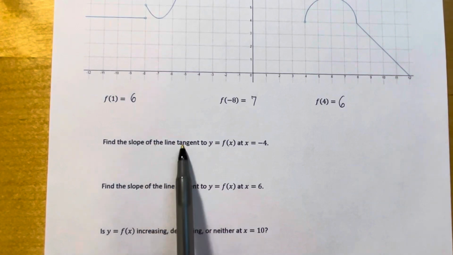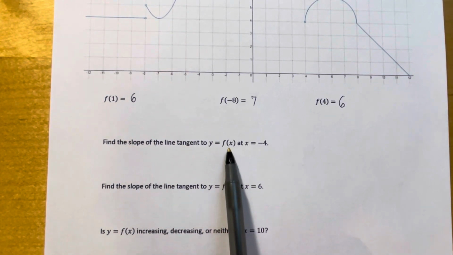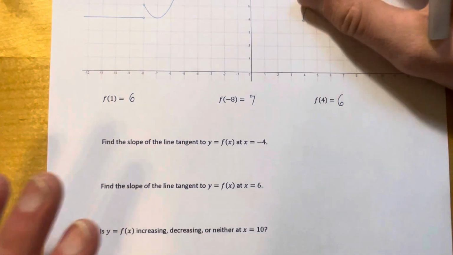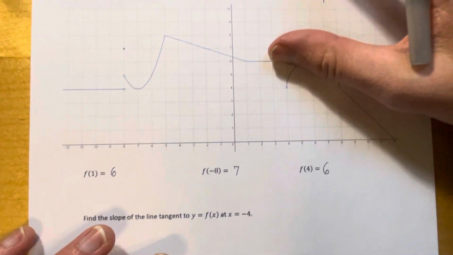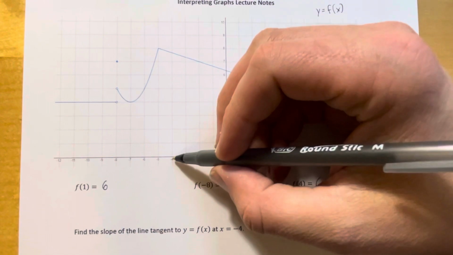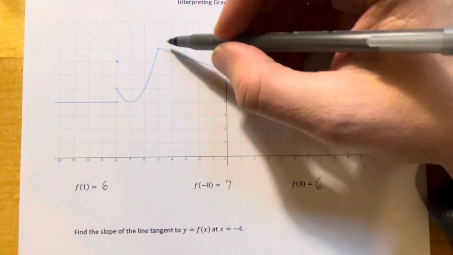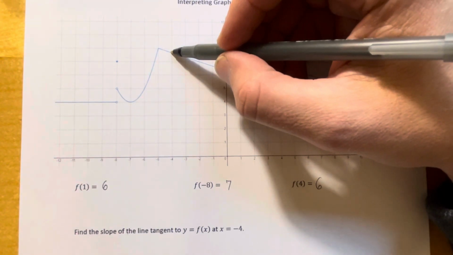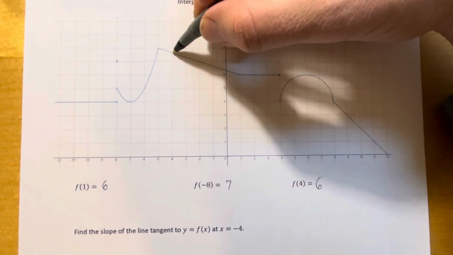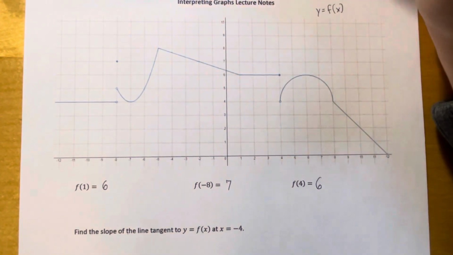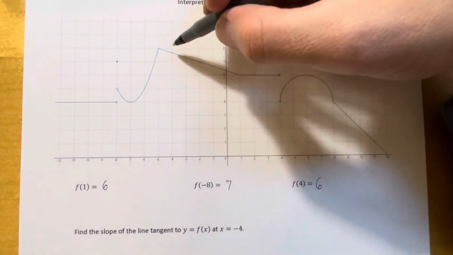Find the slope of the line tangent to y equals f of x at x equals negative 4. So now we're talking about the slope of a tangent line. When x is equal to negative 4, I'm looking here, and I follow that up to the graph, and I have this point right here. It's difficult to tell exactly what the output would be, but that doesn't matter because we don't need that information for this problem.